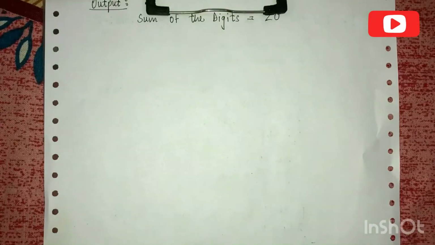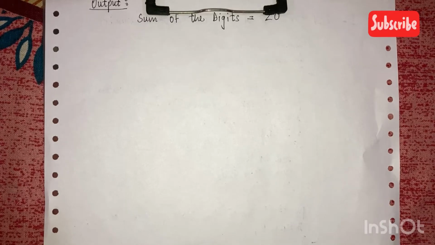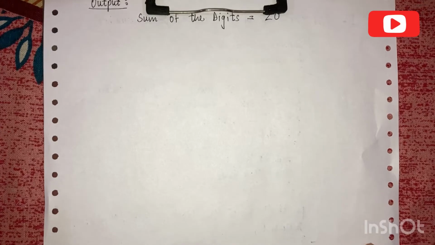Now let's go ahead and draw the flowchart for the same code to find the sum of the digits of a number. For those of you who have no idea about flowcharts, they can watch the introduction video of flowchart that's already in the channel. You can see it in the playlist, or also I'll link it in the description. So let's draw the flowchart.